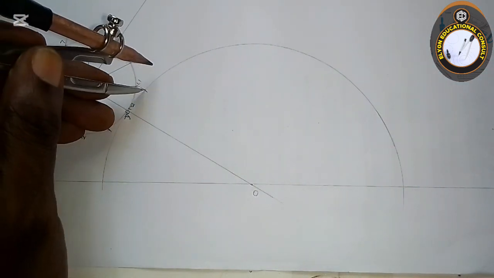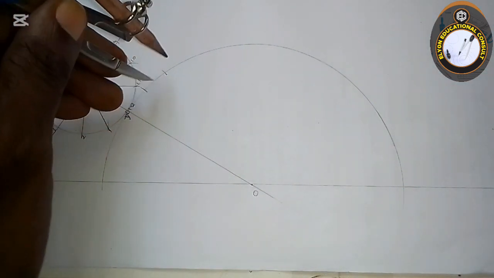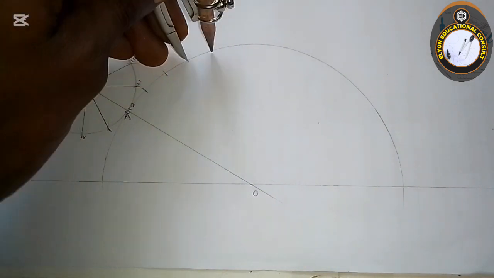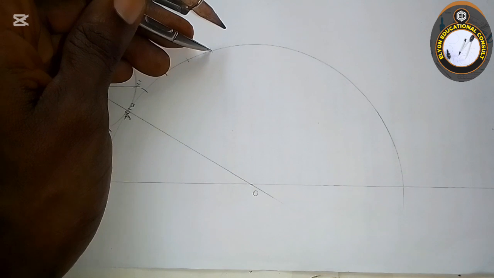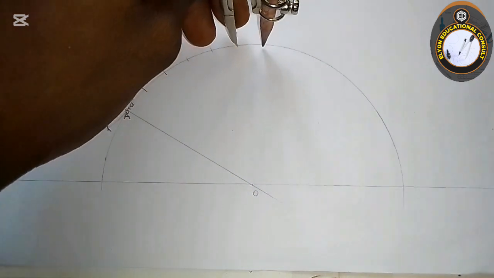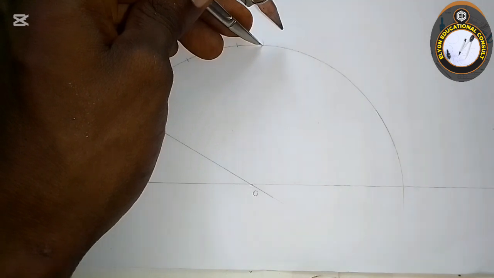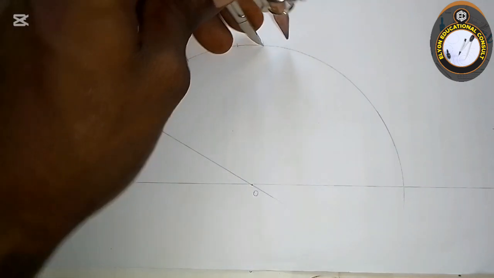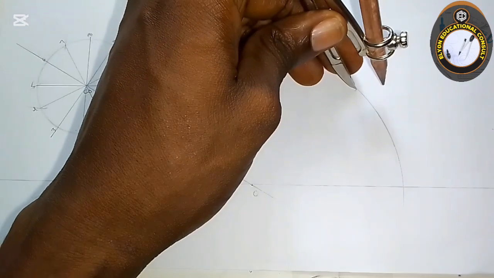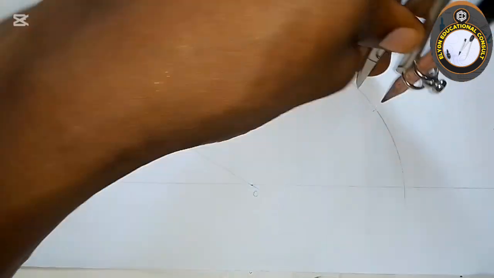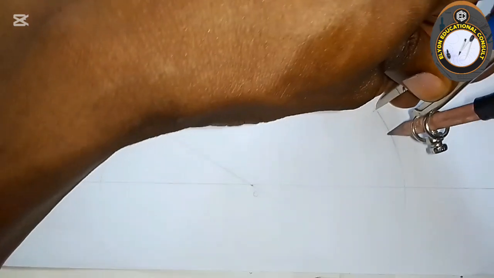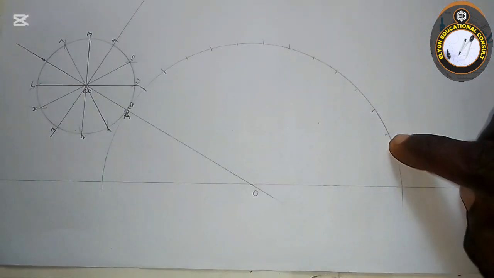So this is 1, this is 2, 3, 4, 5, like that. I keep stepping, 6, 7, 10, 11 and 12. Okay, so these are the 12 parts.